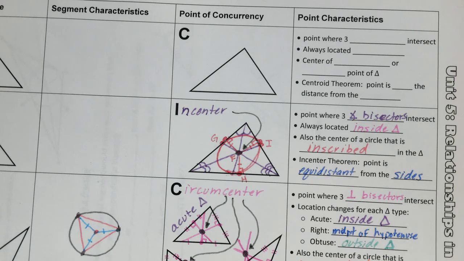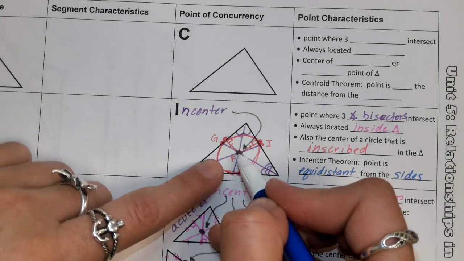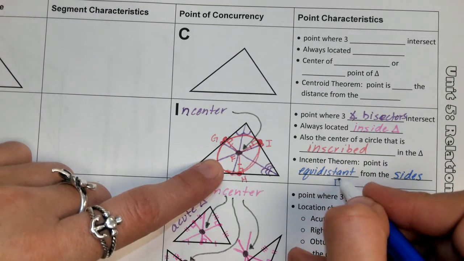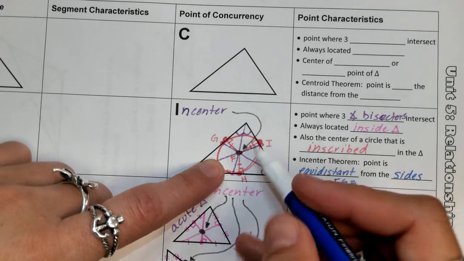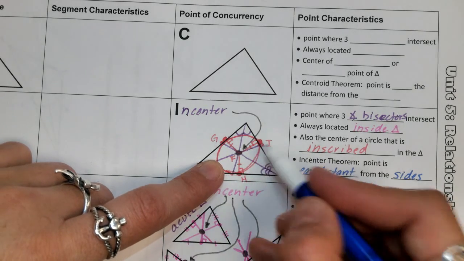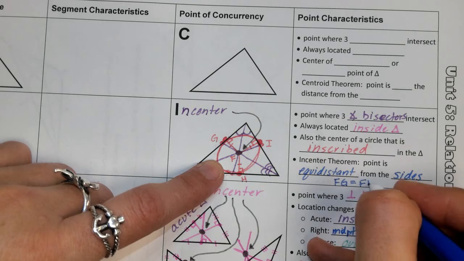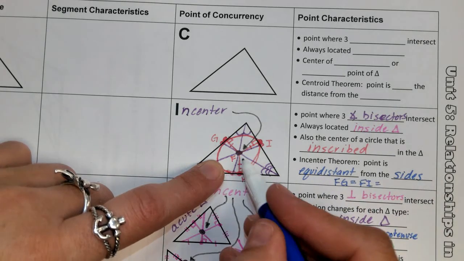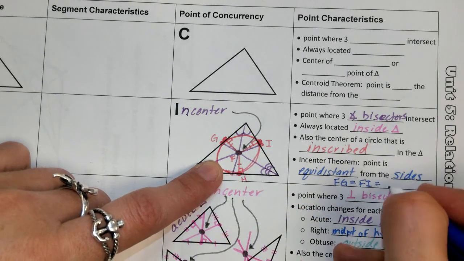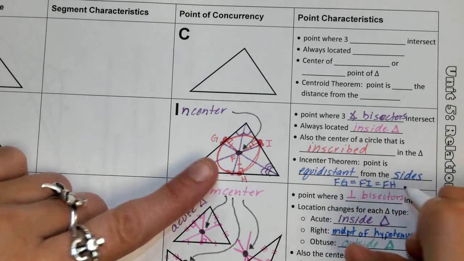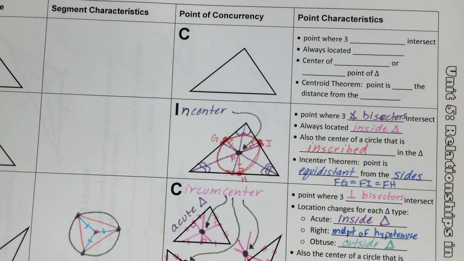All right, so we have these points, the length of FG will be equal to the length of FI, which will also be equal to the length of FH. And that concludes Chapter 5's notes.